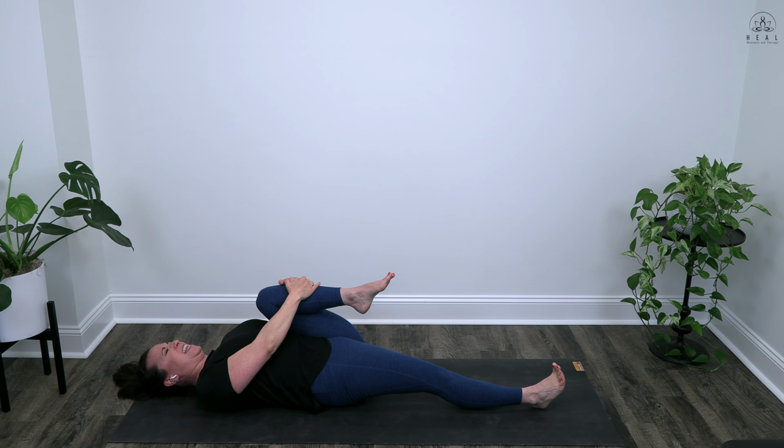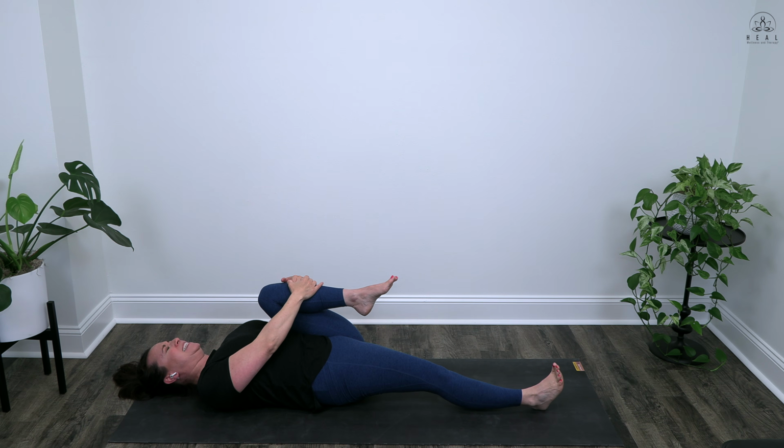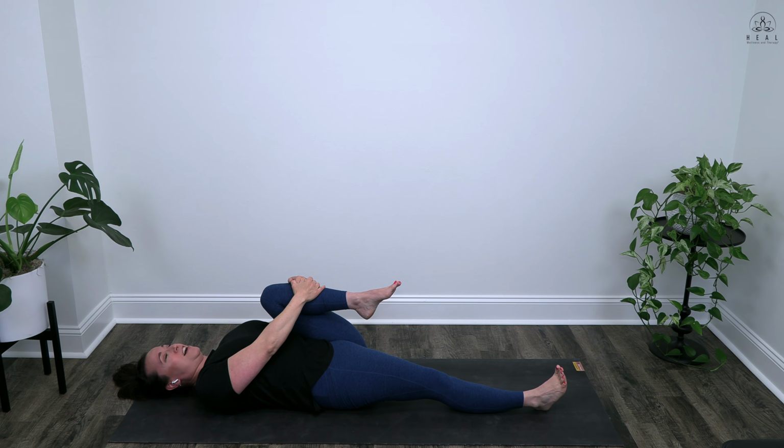Inhale, push that leg down into the floor, squeeze and feel those glutes strengthening. And exhale and completely relax. Lengthen the neck, settle the chin, toes up. Inhale, pushing that entire leg down into the floor, squeezing through those glutes. And exhaling and relaxing. You've got 2 more in you.